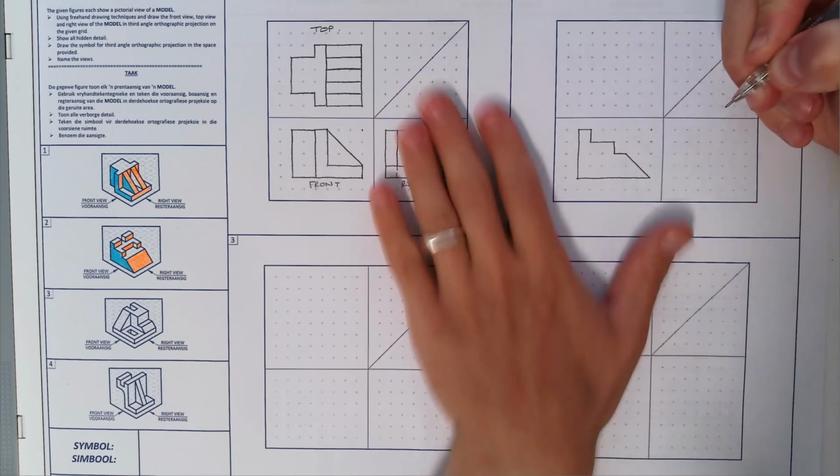We also need to show all the hidden detail. We need to make sure that we put in the hidden detail. So all the corners that are at the back of this plate or plane, we need to show as hidden detail. And we're going to do that with dotted lines. So behind this little block at the top, there's a corner there at the bottom. You can see that 1 block there. So there's going to be a dotted line here.